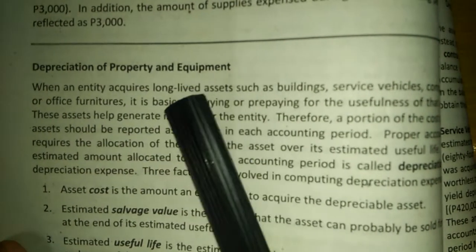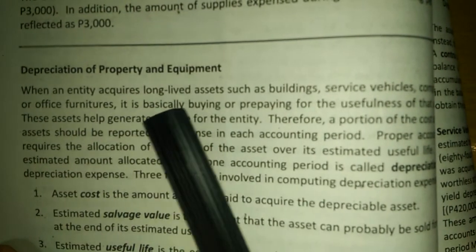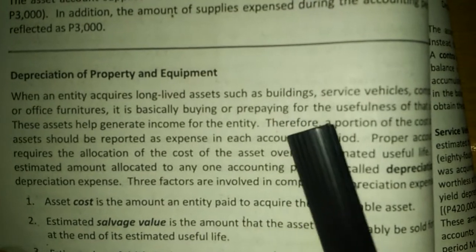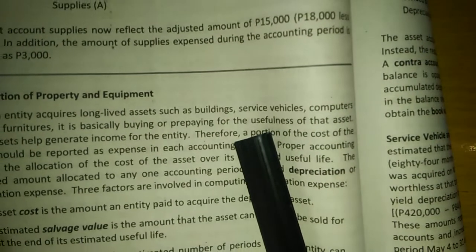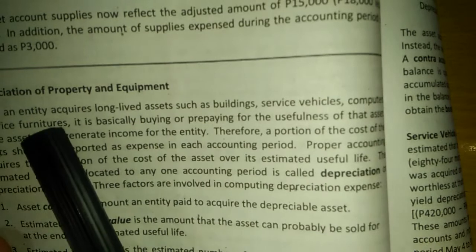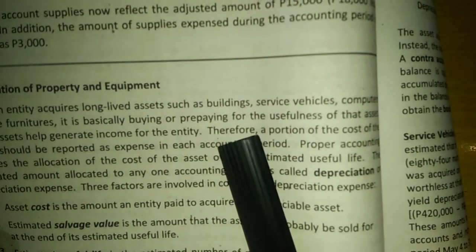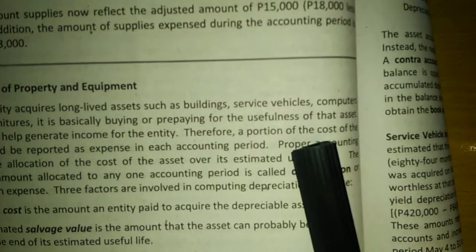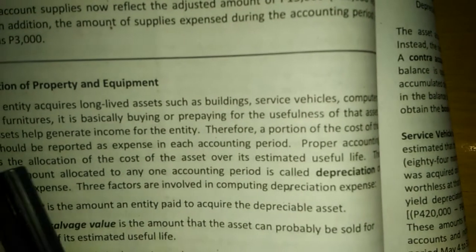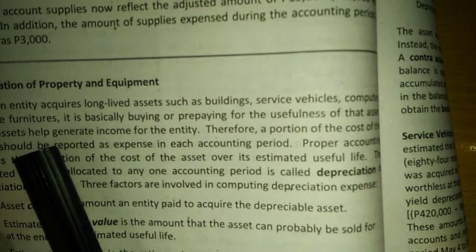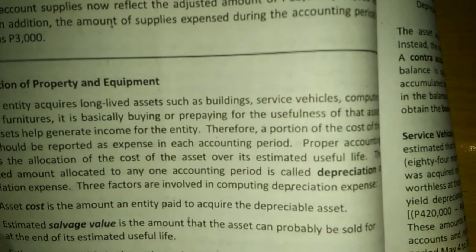Depreciation of property and equipment. When an entity acquires long-lived assets such as a building, service vehicle, computers, or office furniture, it is basically buying or prepaying for the usefulness of the asset. These assets help generate income for the entity.